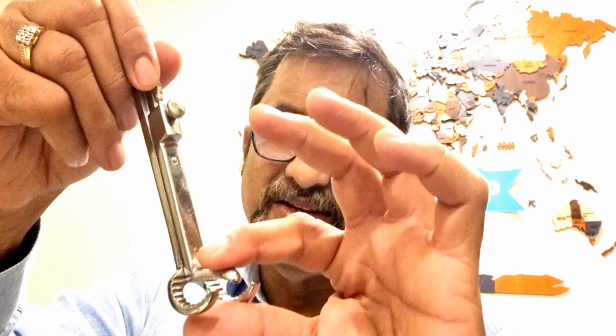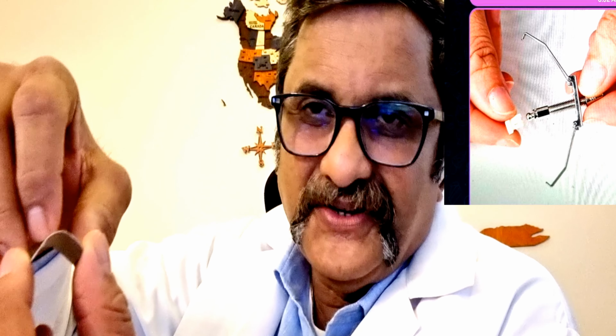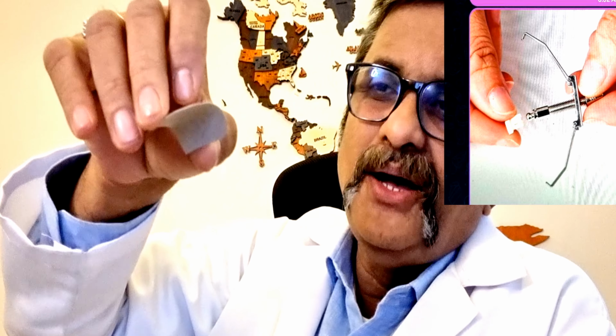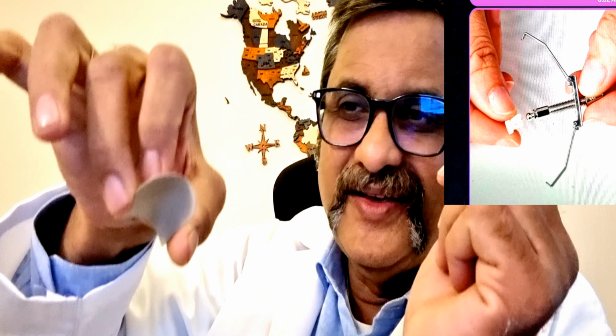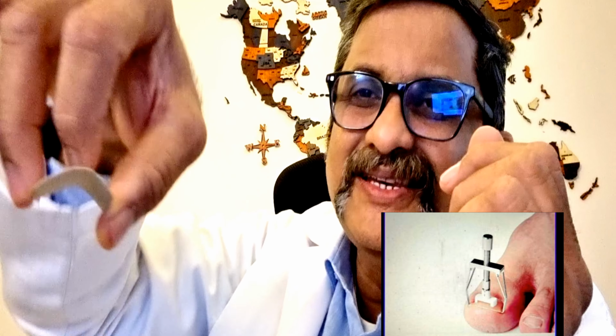So what's happening here is this distance is decreasing, and these two are catching the part and pulling it up, whereas this one is pushing it down. So any mild angulations can be corrected, and also a plate can be put. Same mechanism. A 3-point pressure application can be applied. How? From here and here it is lifted. From the center, just see this.